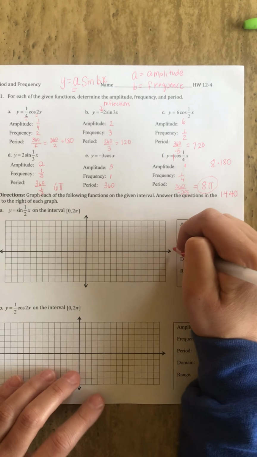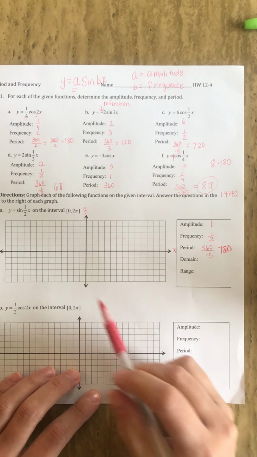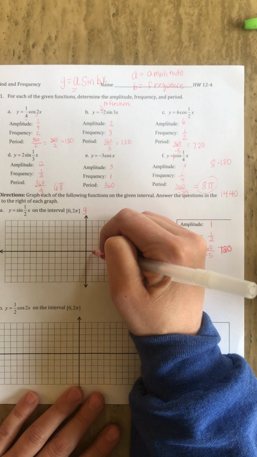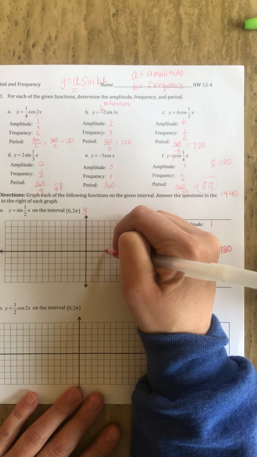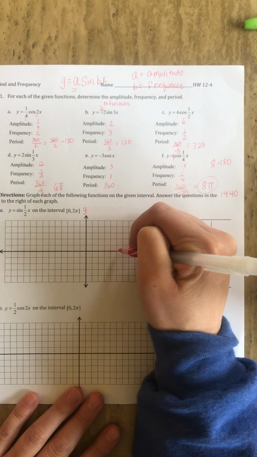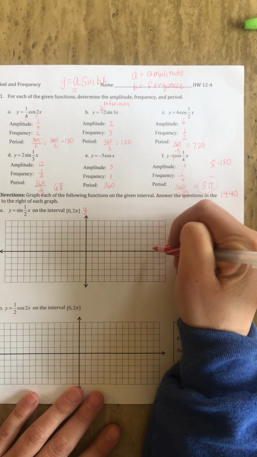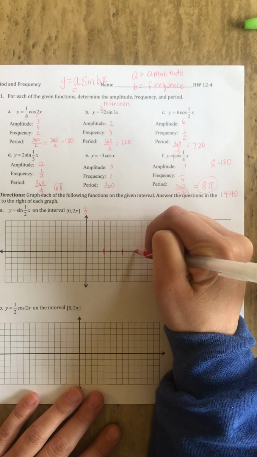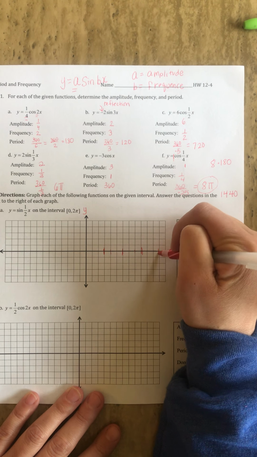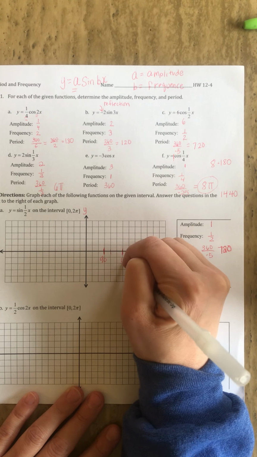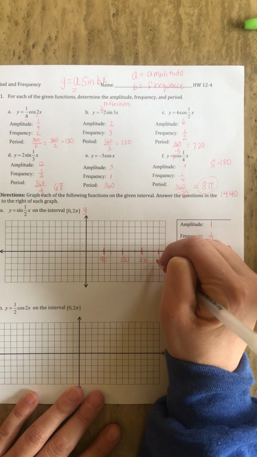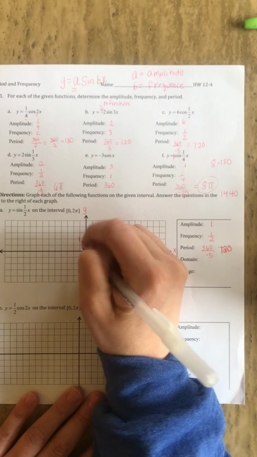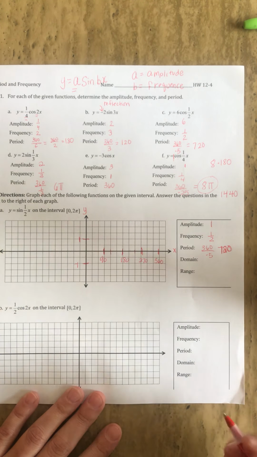All right, now I notice on a lot of your homeworks, you guys have been skipping out on labeling the x and y. Please make sure that you guys do that. We're going to count by 90, so I have 90, 180, 270, 360. We're going to go up to 1 and -1.